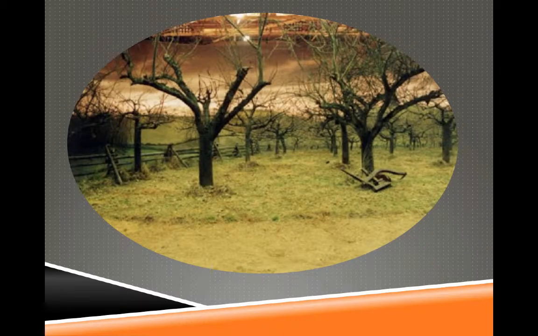And another example would be the bare apple orchard that they dress in the set before the blossoms are added. And look, you can see the background. You can see the upper regions of where the riggers are working against the background of the set.